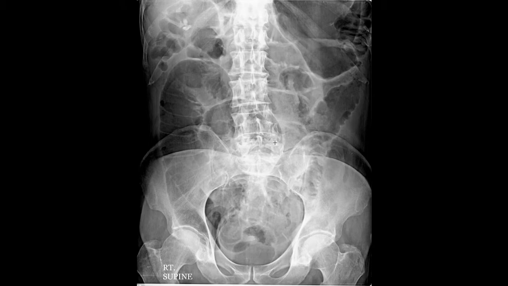Because in the supine position, things change. The gravitational force now is acting on the back, and it will let air escape upward towards the belly, towards the frontal part of the abdomen rather than the upper part of the abdomen.